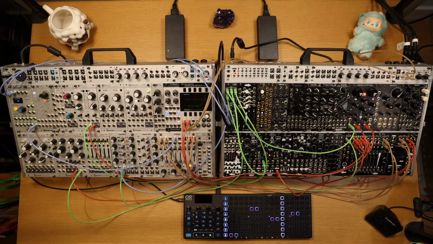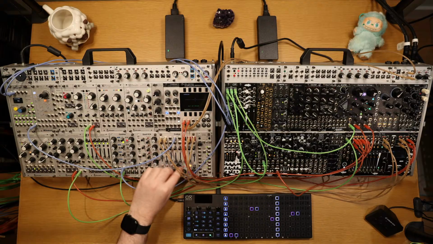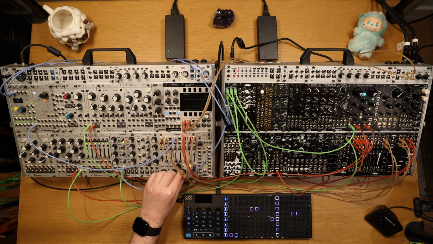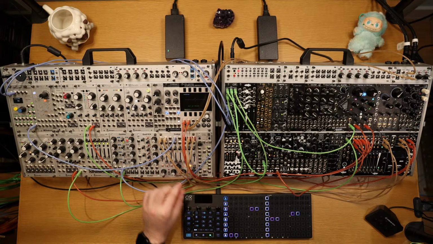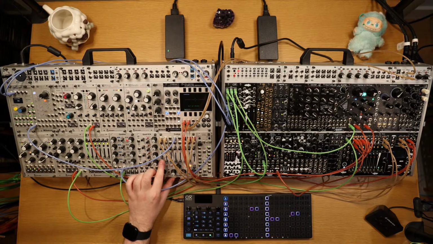One of the other oscillators? Oh yeah, when I turn the reverb down, we can hear the delay much better. I think I was just washing it out too much.